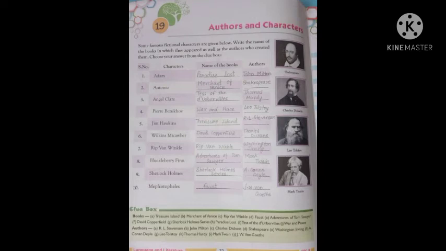You have to write the name of the books and author's name. Okay, so let us start with the characters, name of the books and authors. So first one is Adam. Name of the books, in that you have to write Paradise Lost, and author name is John Milton. Second one, Antonio. Merchant of Venice. Author name is Shakespeare. Now third one, Angel Clare.